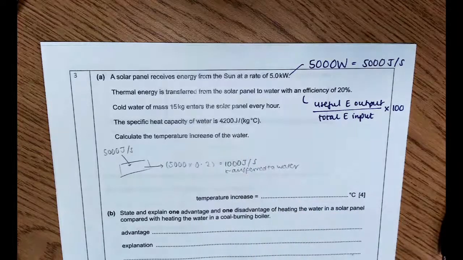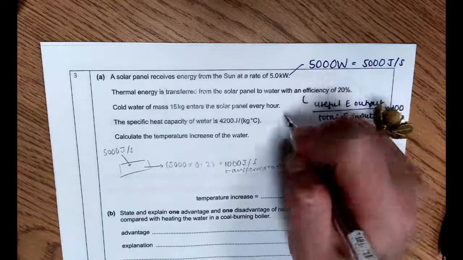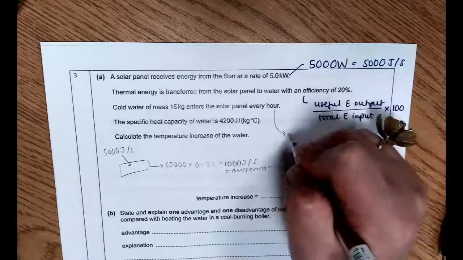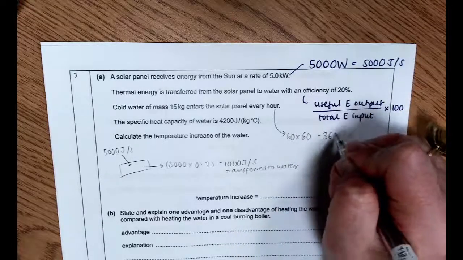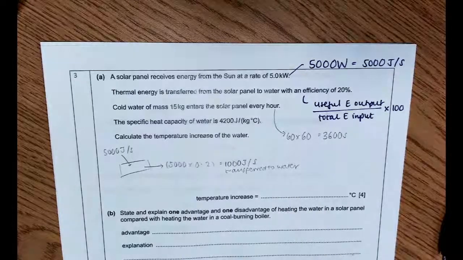Every hour, 15 kilograms of water can enter the solar panel. 1 hour is 60 minutes worth of 60 seconds. Okay, so that's 3,600 seconds.